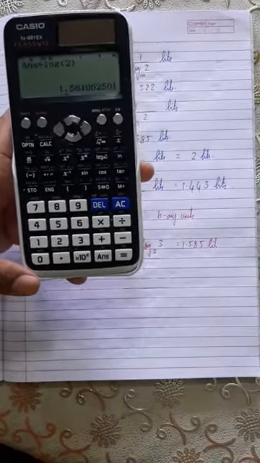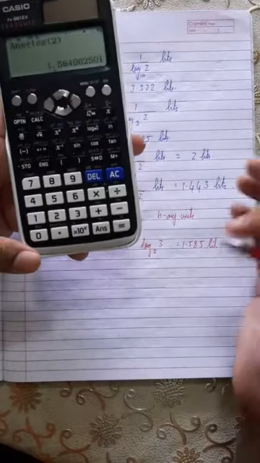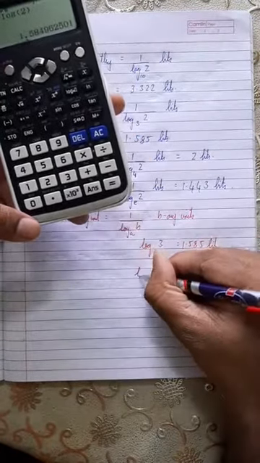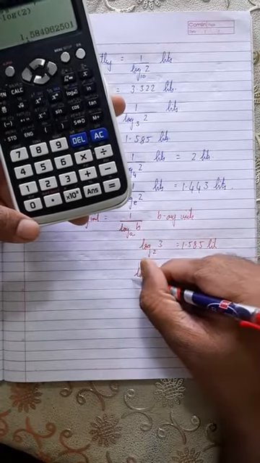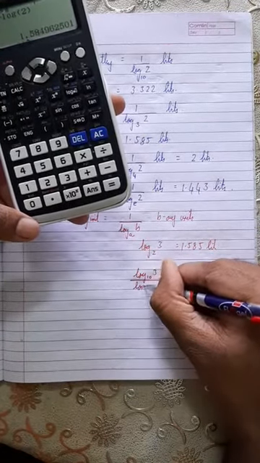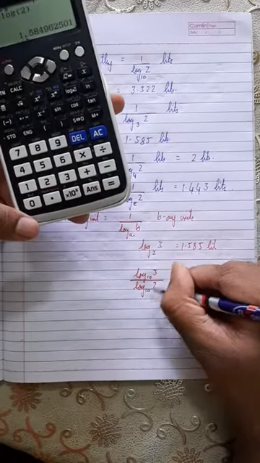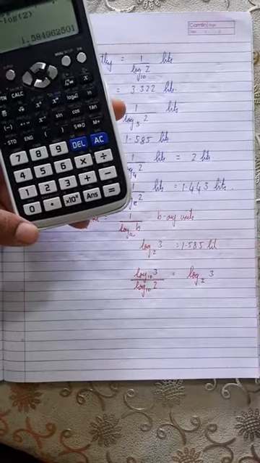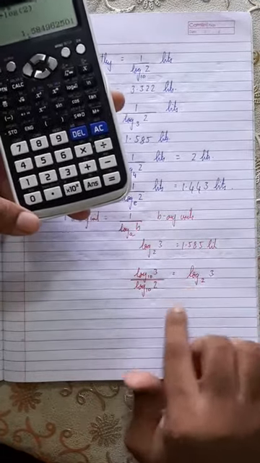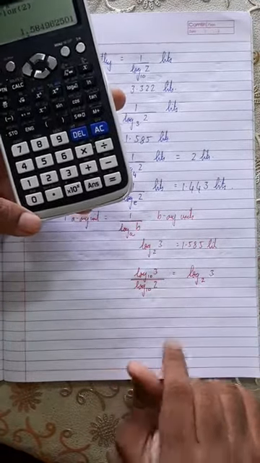That's very easy, because we have learned that in school: log 3 to the base 10 divided by log 2 to the base 10 is actually log 3 to the base 2. This is an equation that you have studied in school, right? So that's what you're doing here.